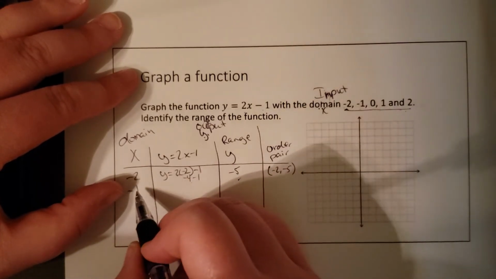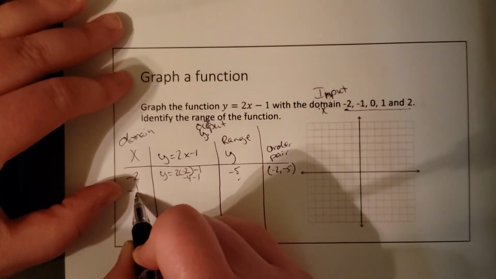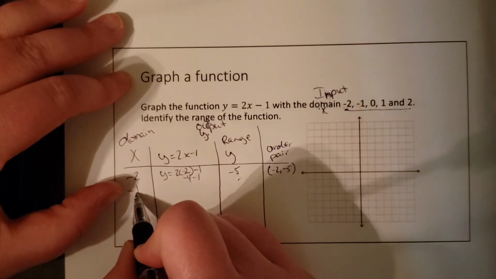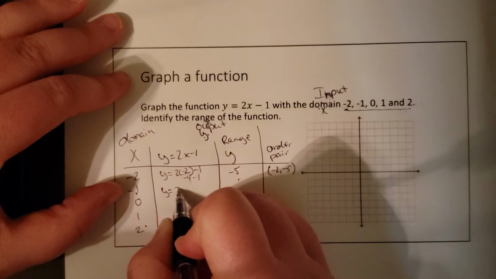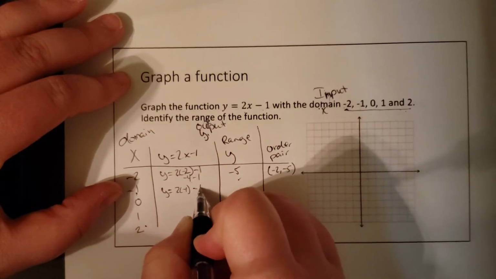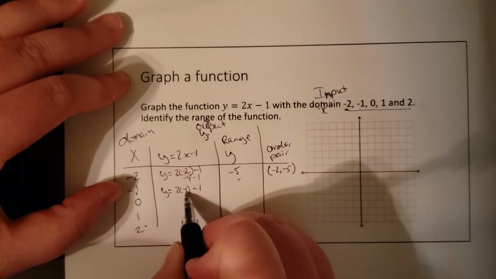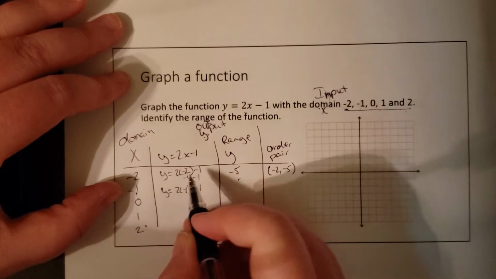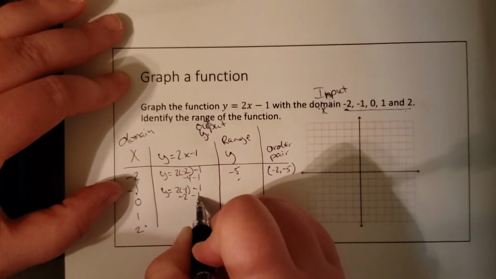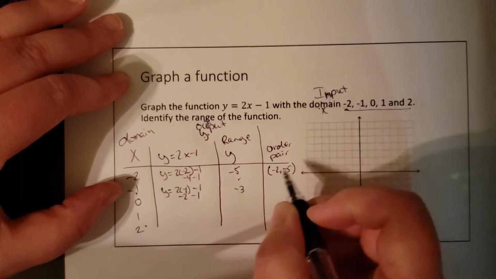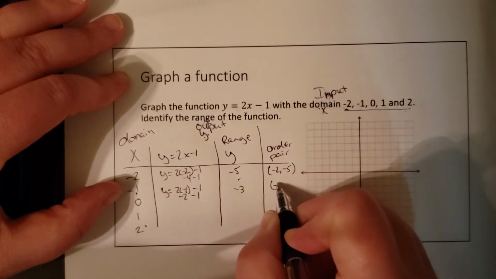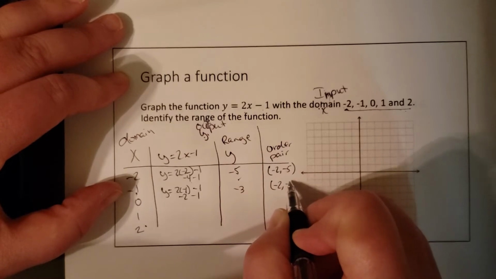My domain's other value is -1. So what am I going to do with the -1? I'm going to plug it in. So y equals 2 times -1 minus 1. 2 times -1 is -2. Minus 1 is, good, -3. So what's my ordered pair? -1, -3.